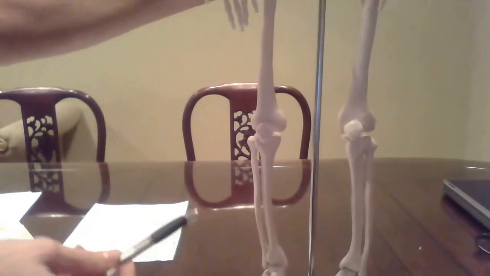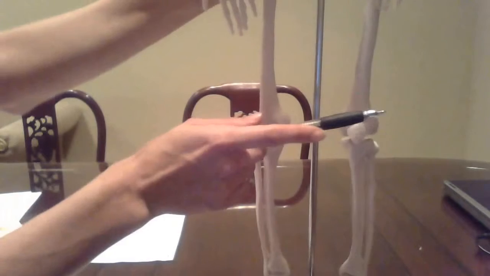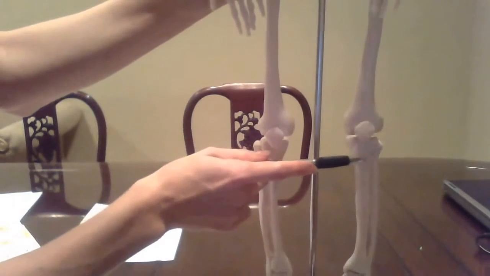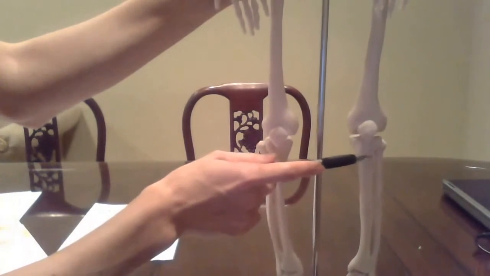Then the tibial tuberosity is right here. And then the medial malleolus is right here, way down here. This is the medial malleolus.